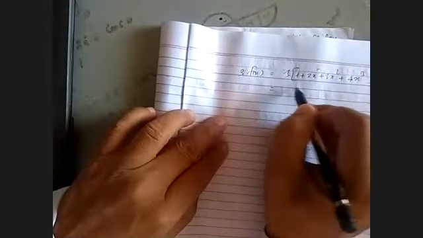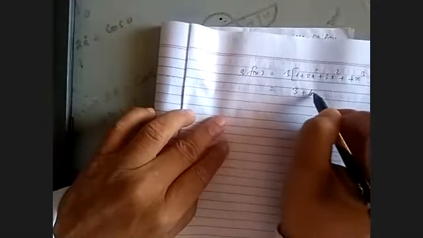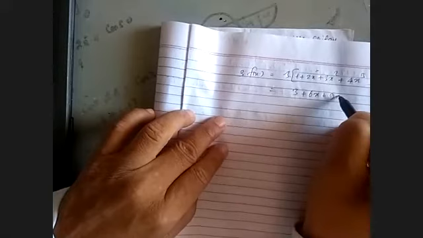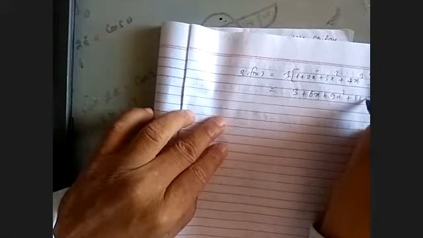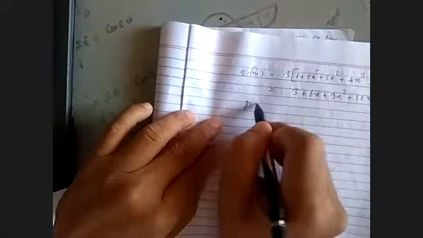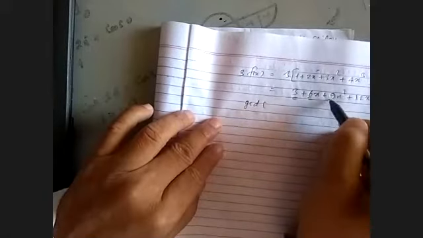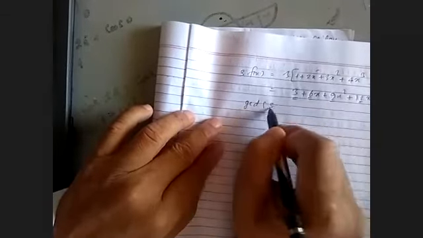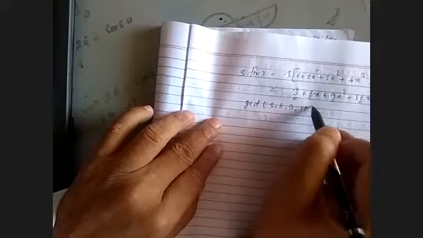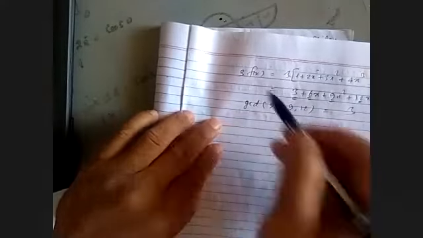If you multiply this polynomial by any number, suppose you are multiplying it by 3, the new polynomial will be 3 plus 6x plus 9x square plus 12x cube. So what will be the GCD of these coefficients, 3, 6, 9 and 12? The GCD will be 3. It is exactly this number.